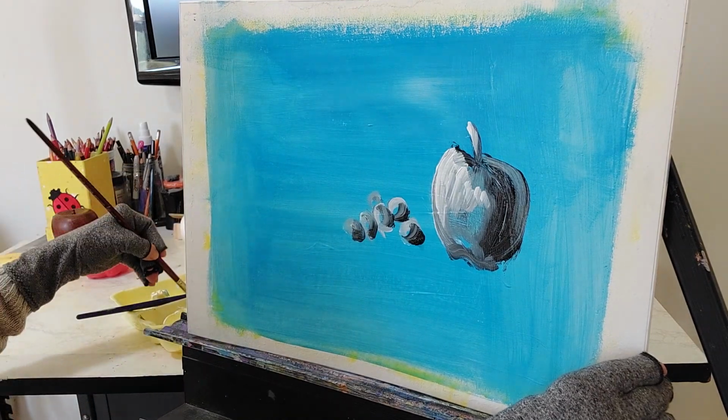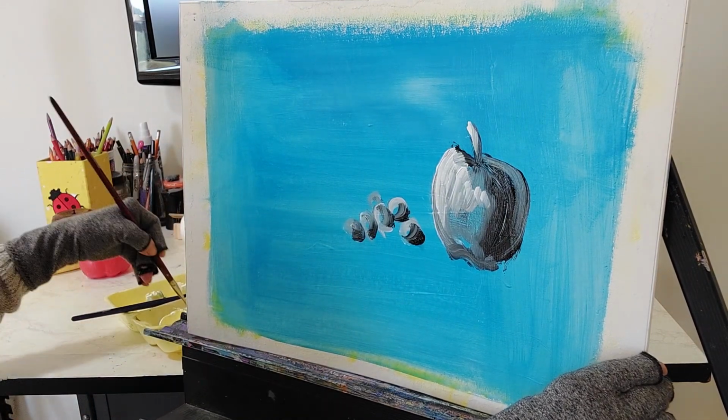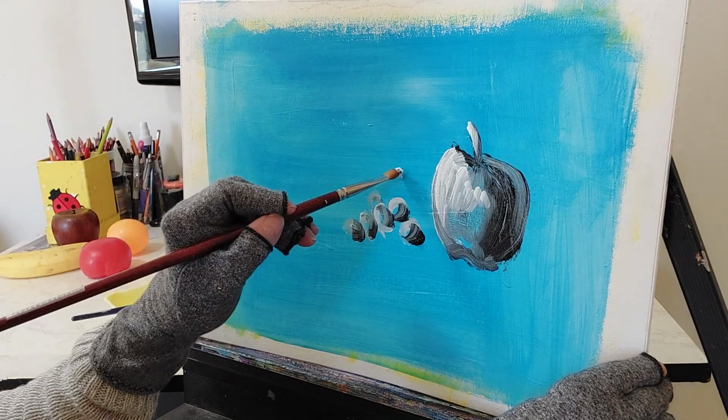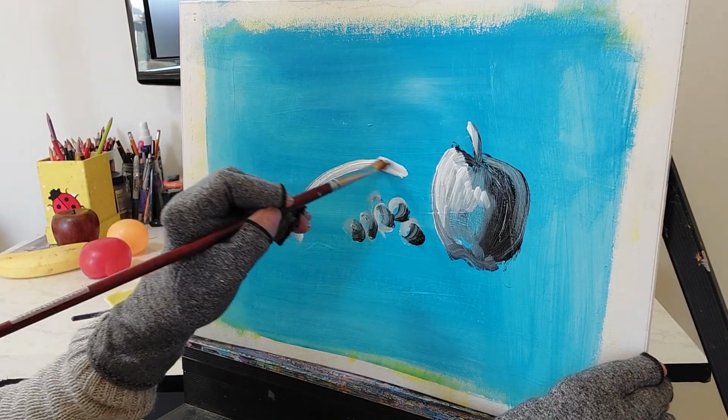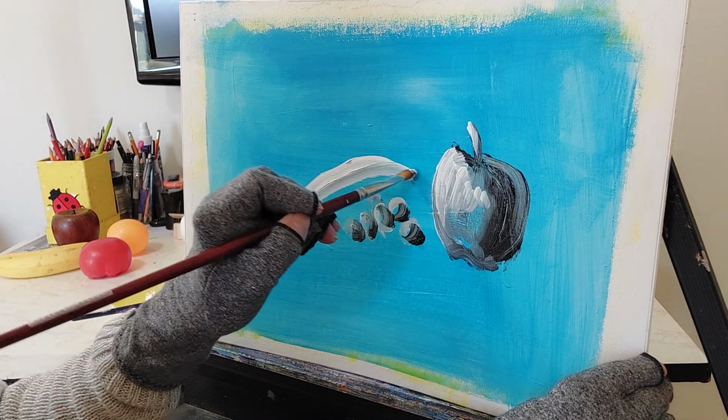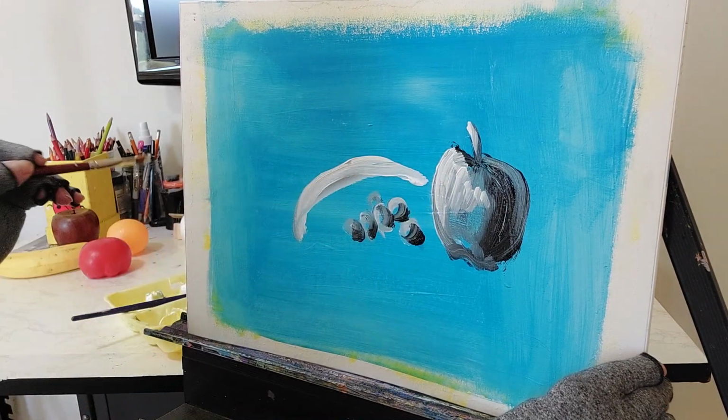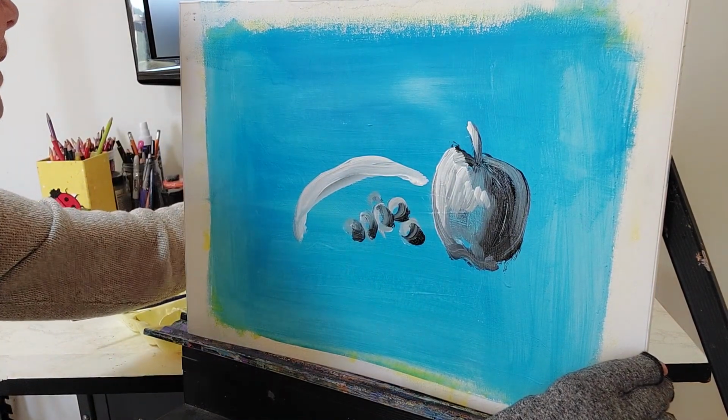And we could do a banana. We could do a big banana back here that's light on this side, and then dark on the other side.